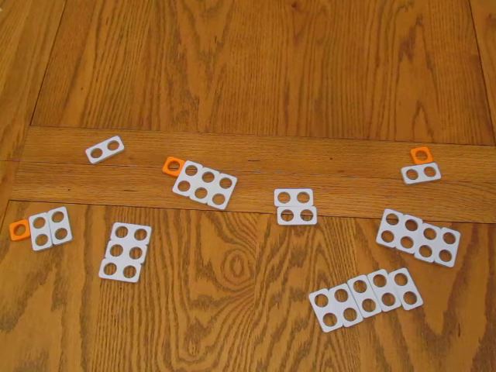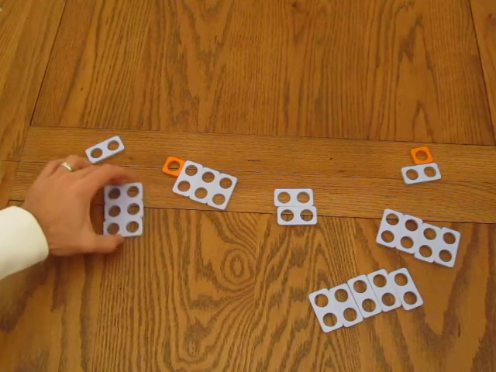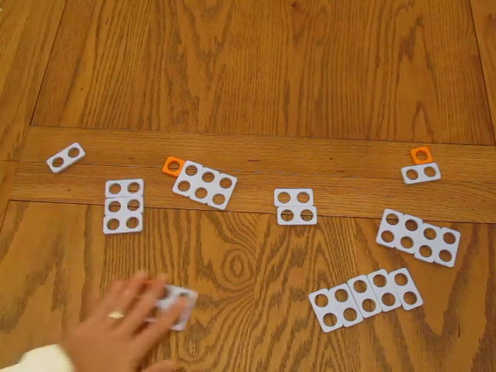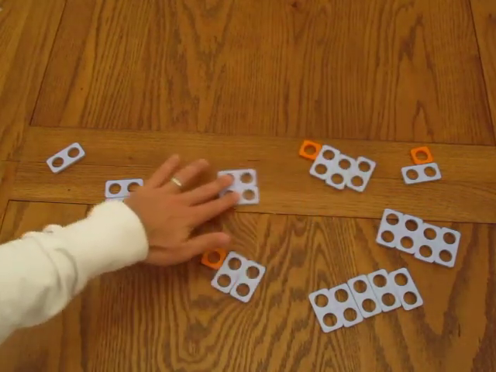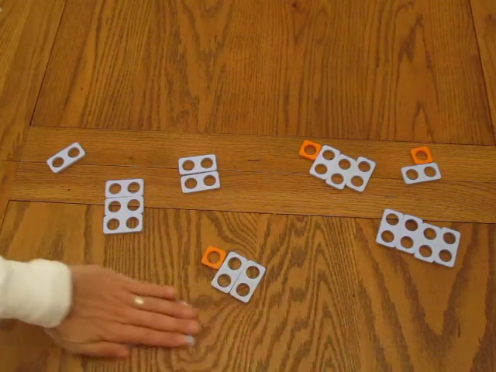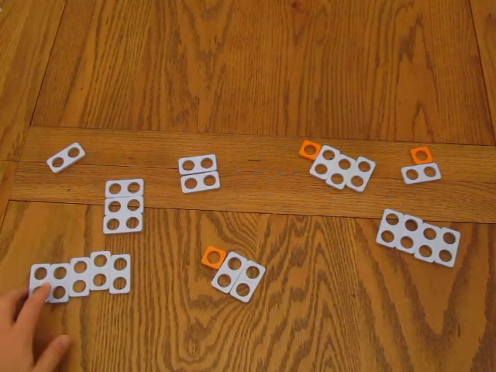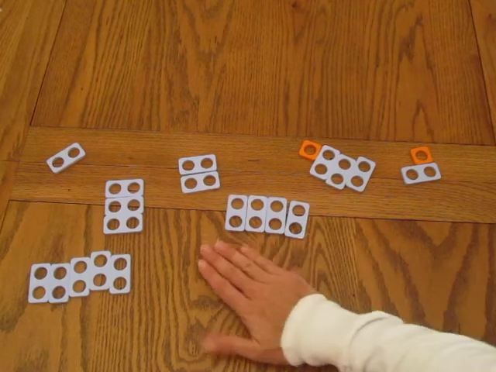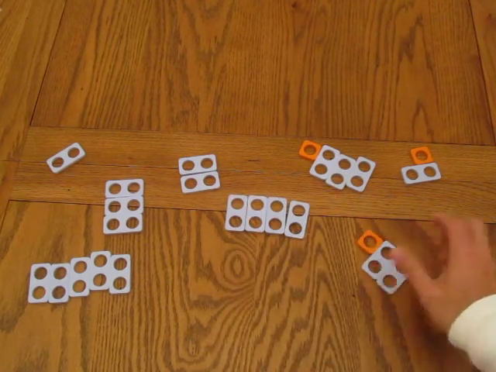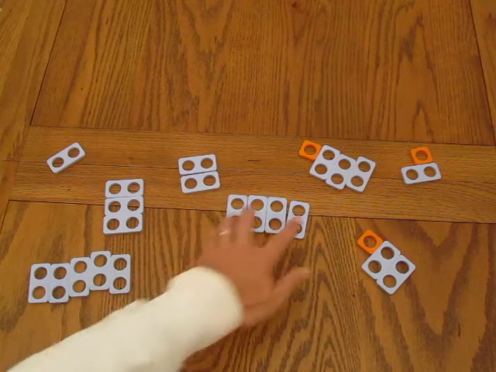Okay, hopefully you're seeing that there are some that do have a little orange square representing 1 and some that don't. So over here, these are the ones that don't have a little orange square, and on the right hand side these are the ones that do. Okay, so we've kind of grouped them a little bit there.